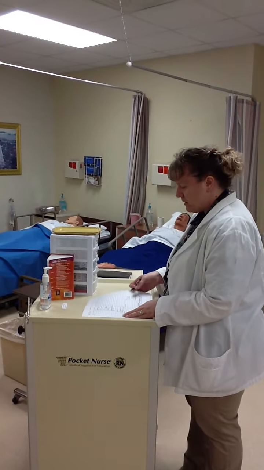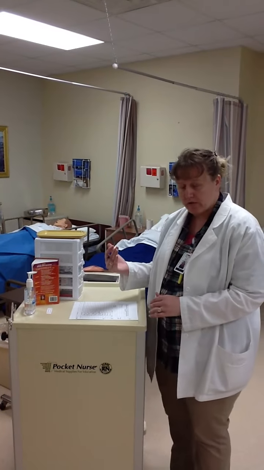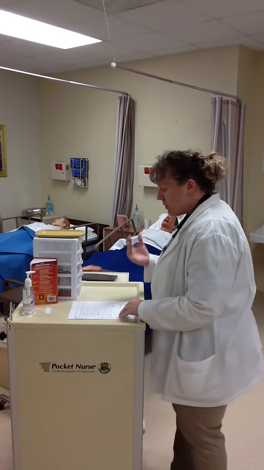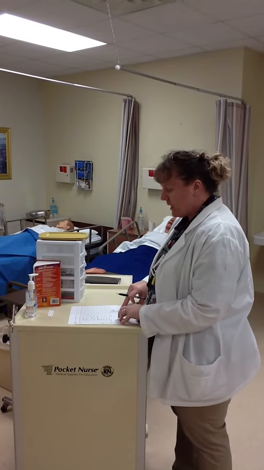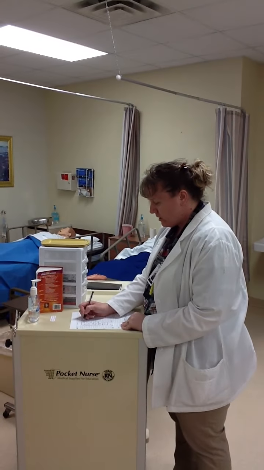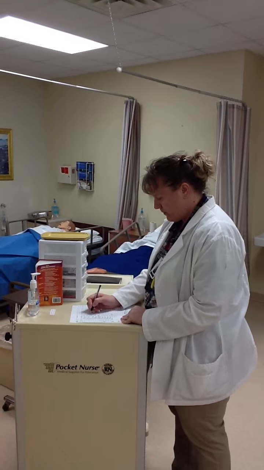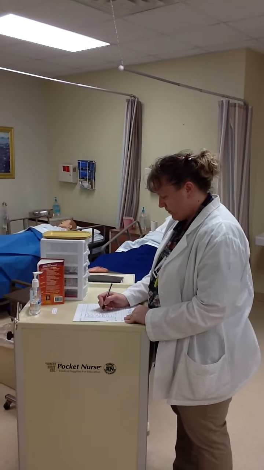Once I have done that, I am going to go through and set myself up for success. So I'm going to look at these, and I'm going to note which medications, since we're doing a day shift, my morning meds will be. I'm going to make a little dot next to my morning meds. Anything that says today or daily.